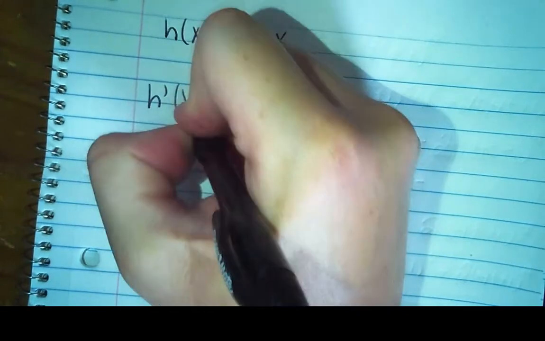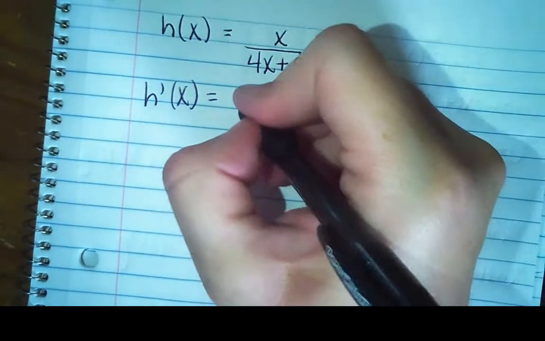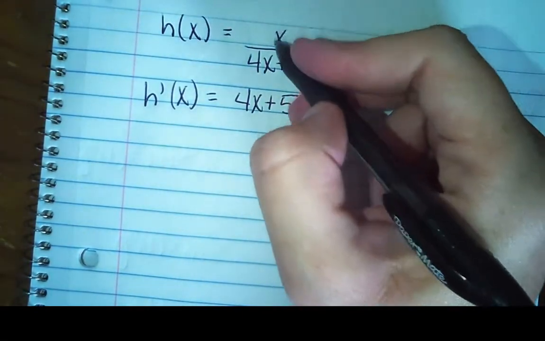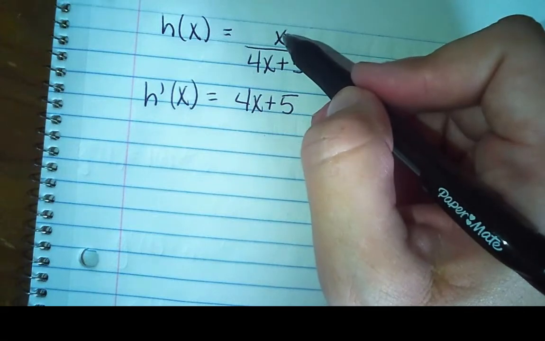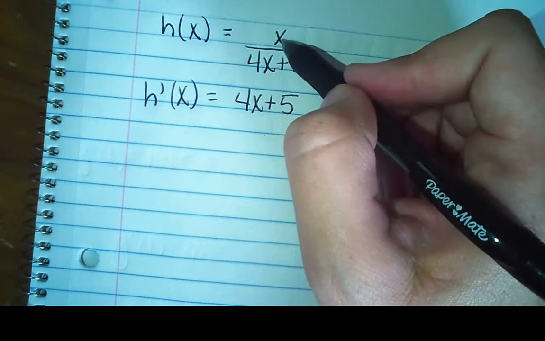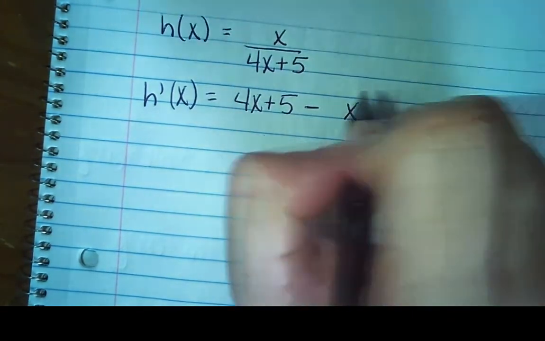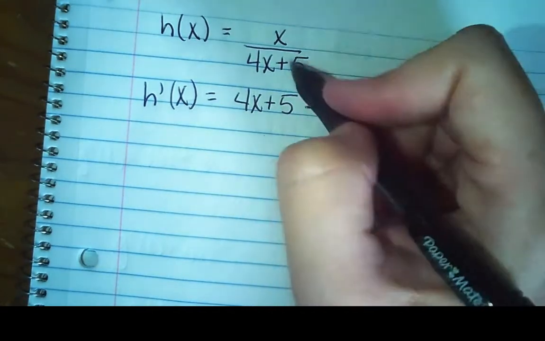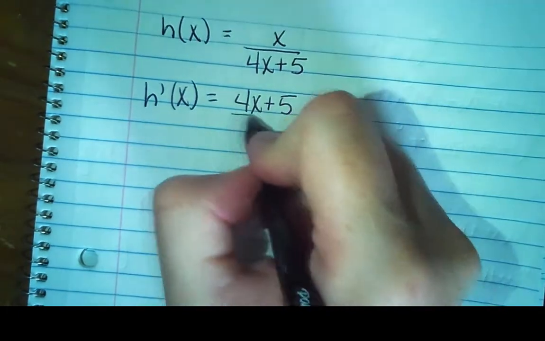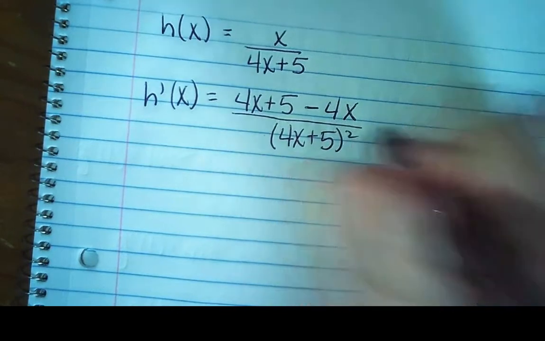So my first derivative is going to be the bottom, which is 4x plus 5, times the derivative of the top, which is 1, minus the top, which is x, times the derivative of the bottom, which is 4, all over the bottom squared.